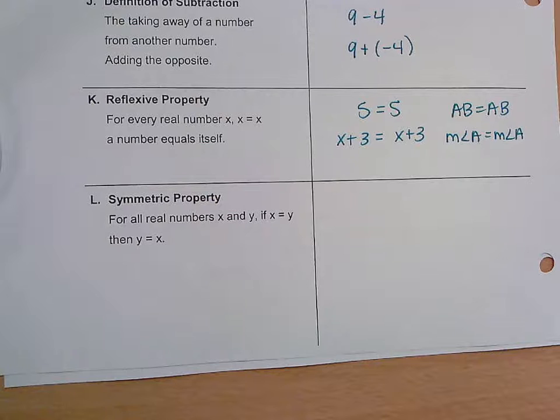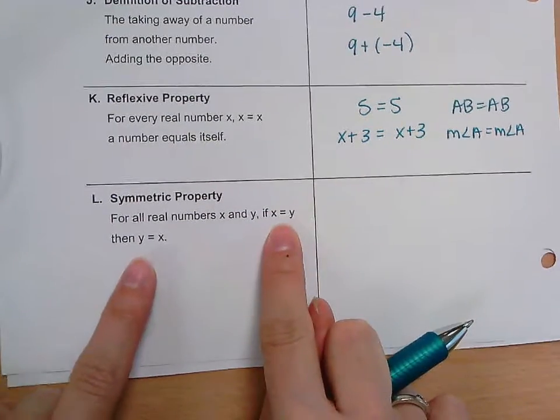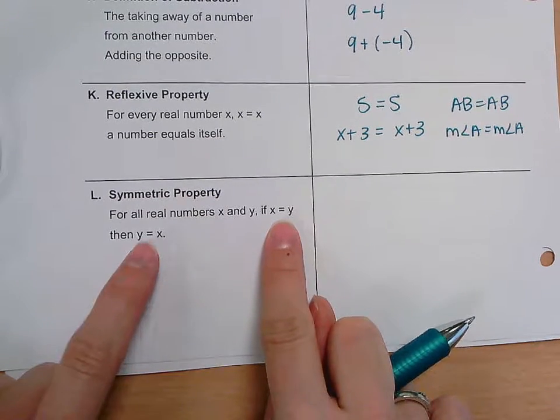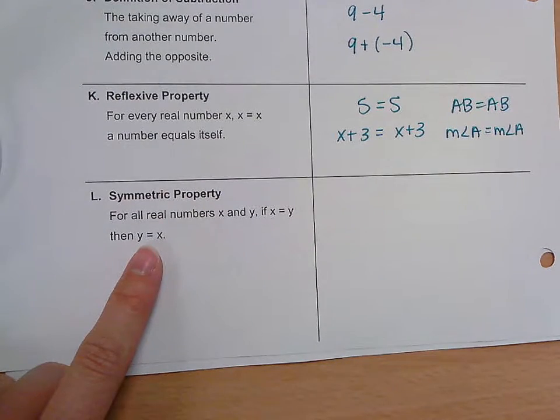Symmetric property is something you probably use a lot when you're solving equations and don't think about it. This is saying that I can switch the two sides of an equation and the equation is still true. So if x is equal to y, I can just flip it around to say y is equal to x.